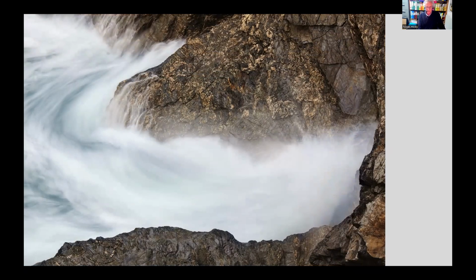So 1.3 seconds, it's close up, f/22 with an ND filter on to slow the exposure down a little bit. So say 1.3 seconds, the water is waves swirling around these rocks. The water is moving pretty fast, so we haven't had to use too long an exposure time to really blur out the moving water.